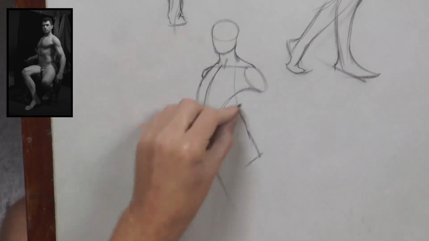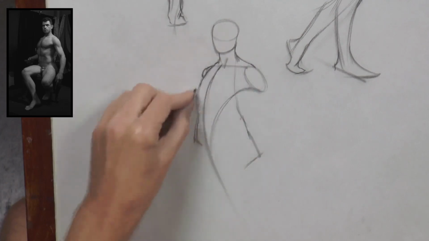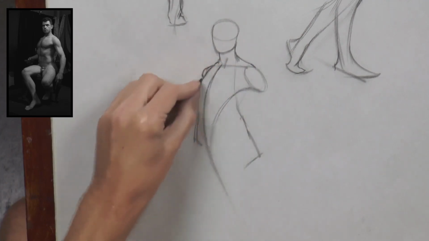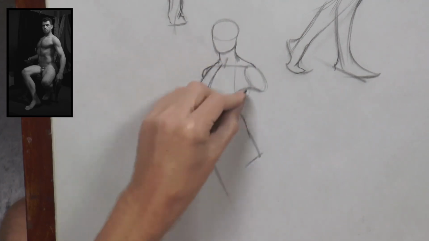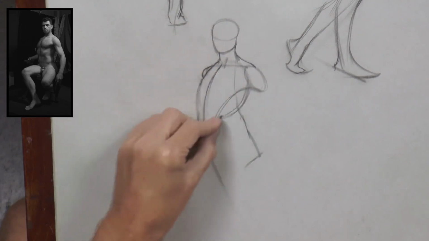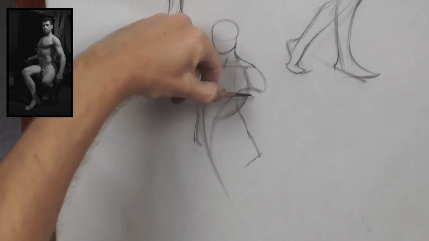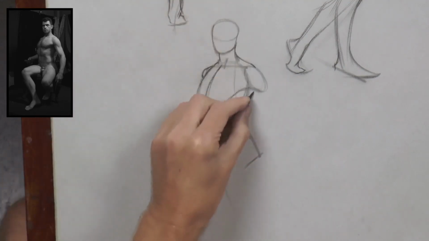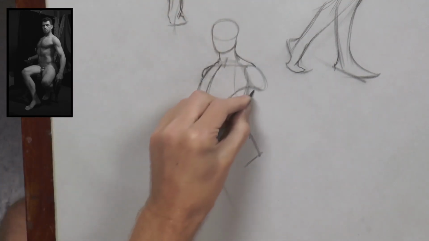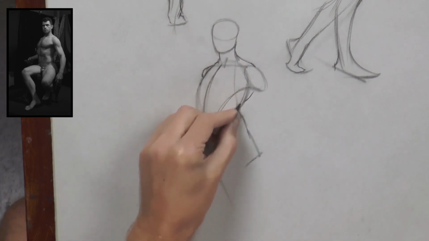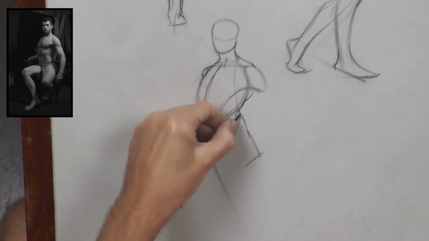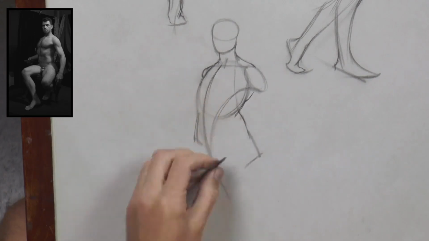Not bad. So I'll go ahead and drop this rib cage in, right about there. So he's got a little bit of his lat coming down and connecting, disappearing behind the rib cage. And then rib cage down into oblique.